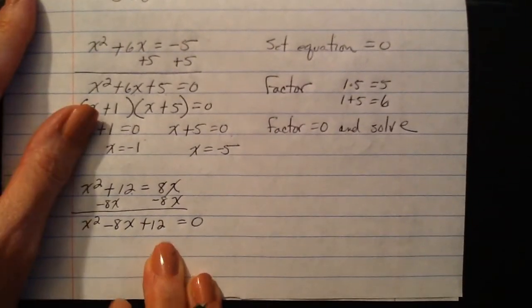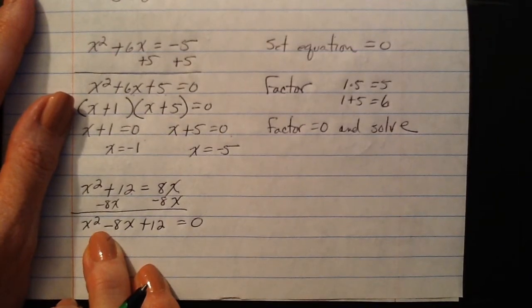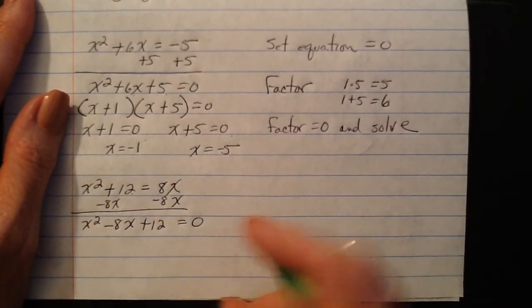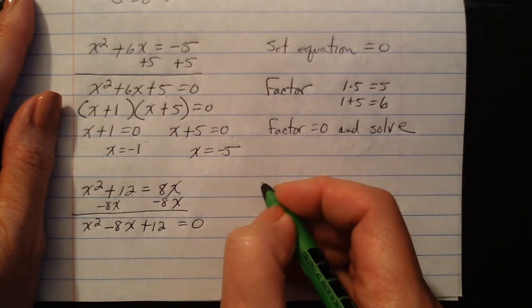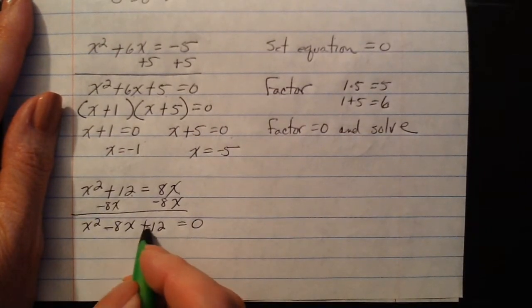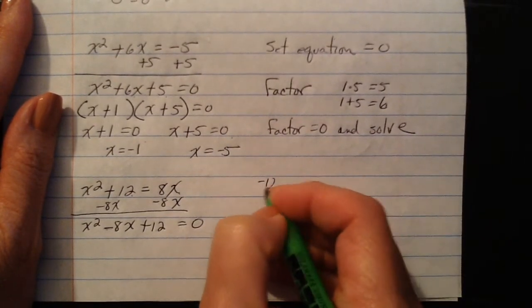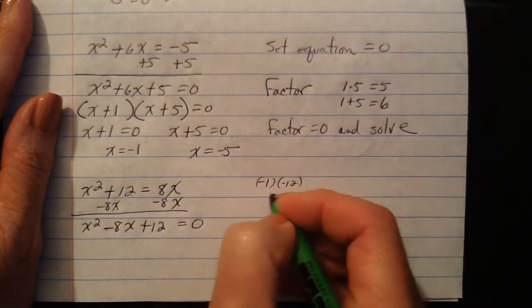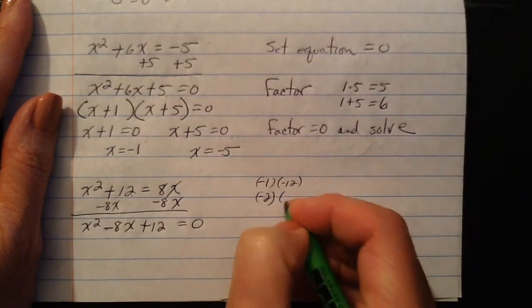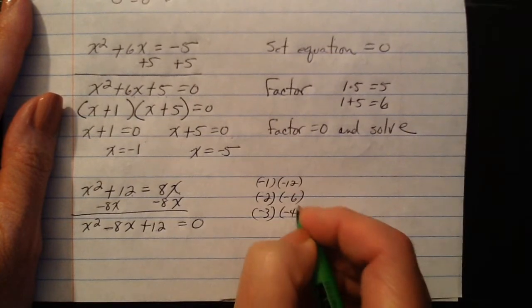I need numbers that multiply to 12 and add to negative 8. There's quite a few factors of 12. Now, since they have to add to a negative, but they have to multiply to a positive, both factors are going to be negative. Negative 1 times negative 12, negative 2 times negative 6, negative 3 times negative 4.